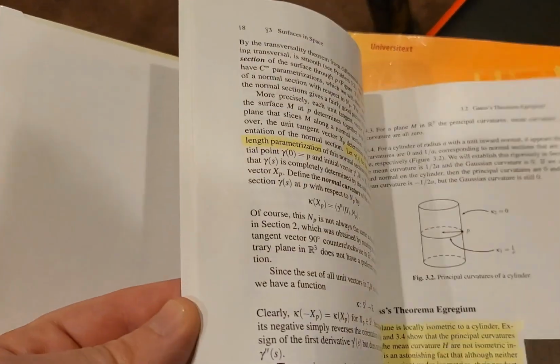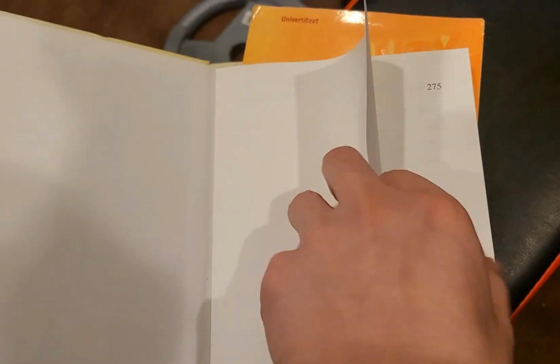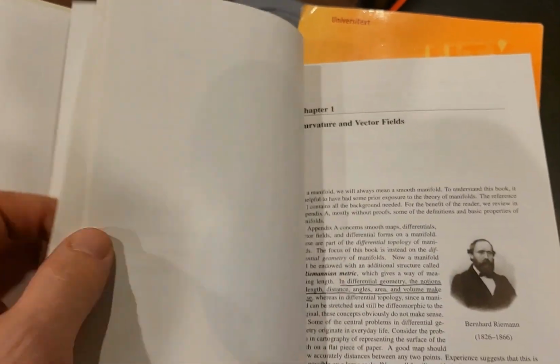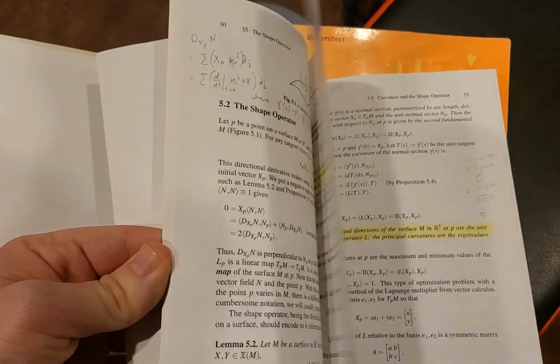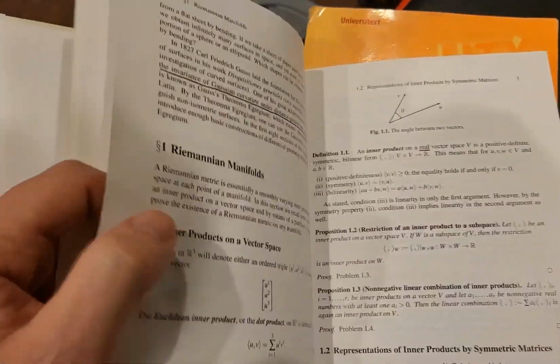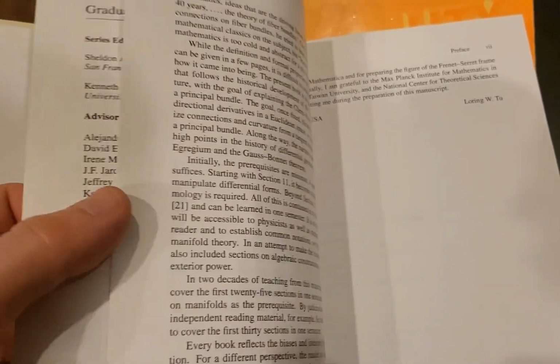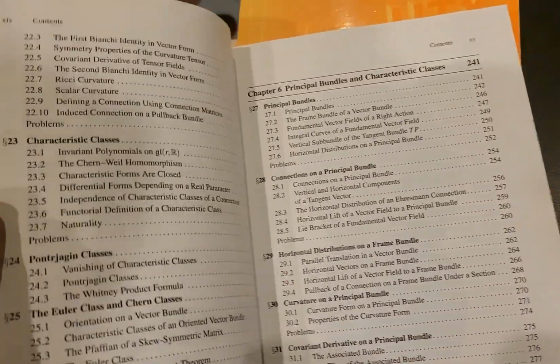For those of you that don't like people that highlight their textbooks, I'm sorry, but I like to highlight my textbooks. Yeah, if we just take a look at the table of contents here.